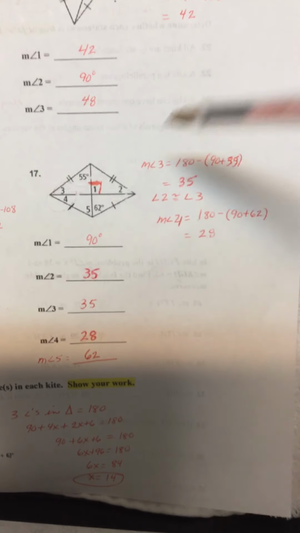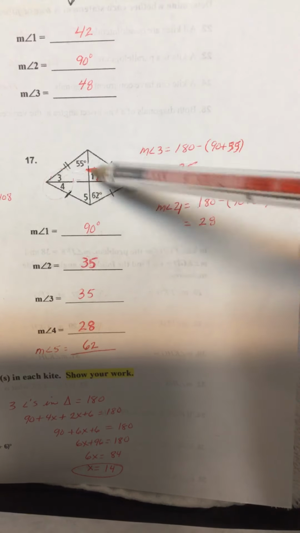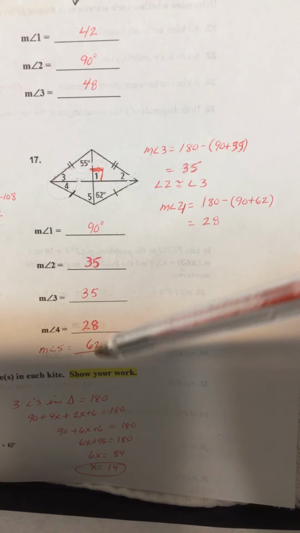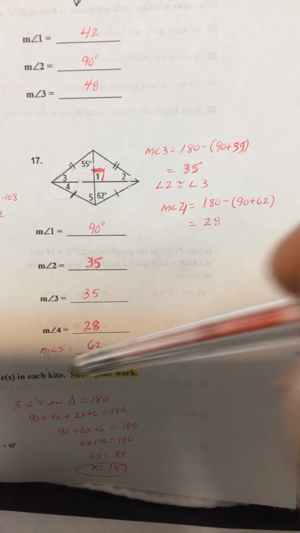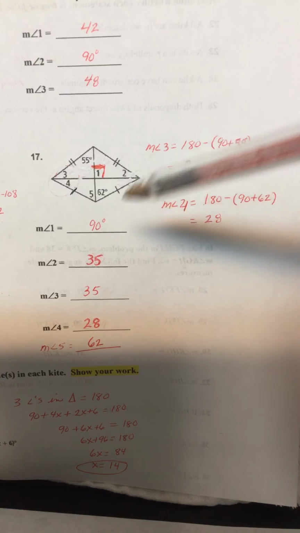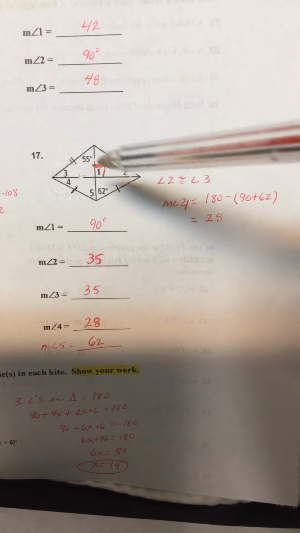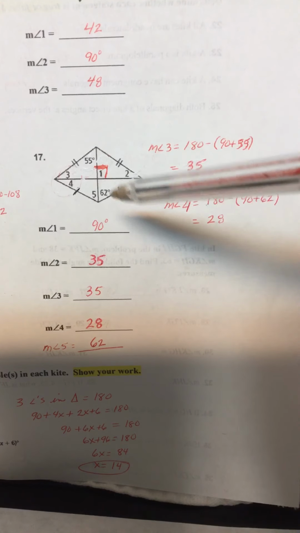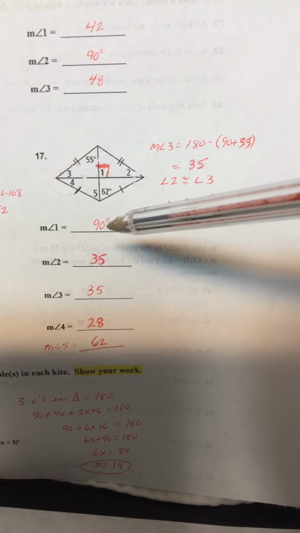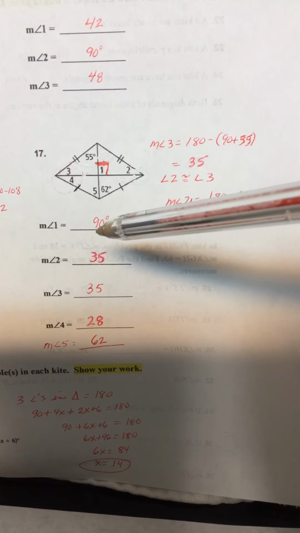I noticed when I was working through this that I left off the measure of angle 5, so you'll need to add that. And when you turn in your reteaching and you don't have that there, then I'll know that you didn't pay attention to this video. Again, whenever you have both diagonals drawn in, you have a 90-degree angle. So I'll put that down immediately.